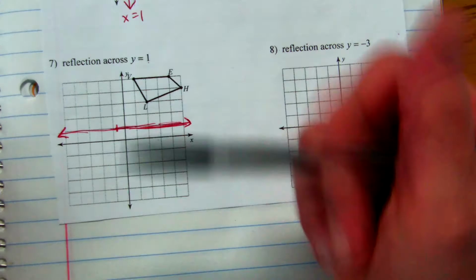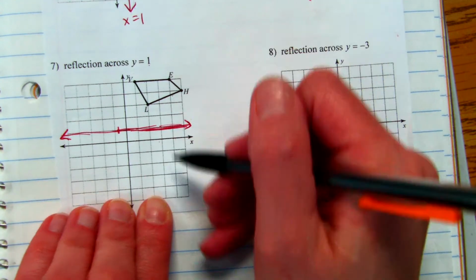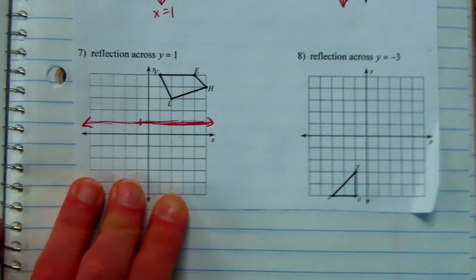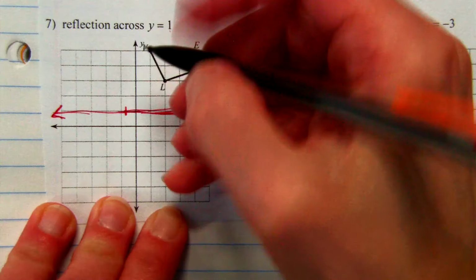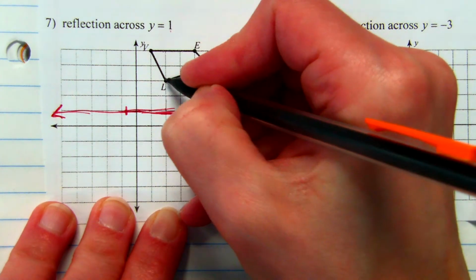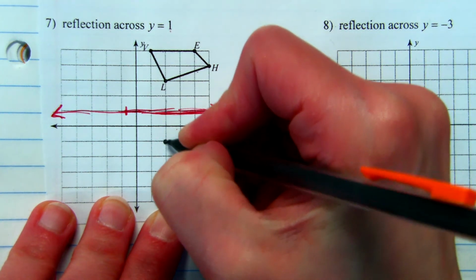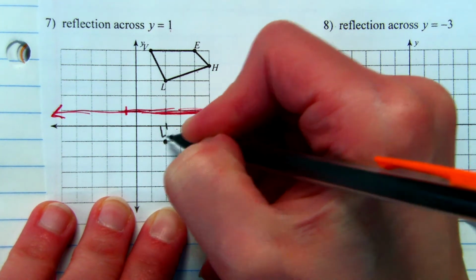And when we reflect it, it's above the line. We reflect it, it's going to go below. So let's first just go through and get all the points. So point L is 2 above the line. I'm going to keep that lined up and go 2 below and make that L prime.